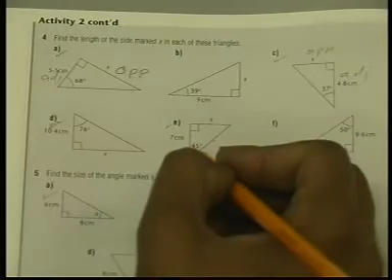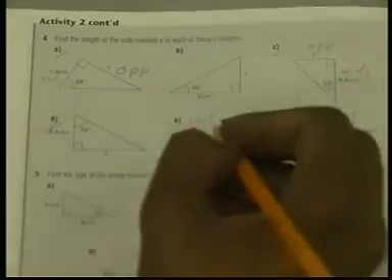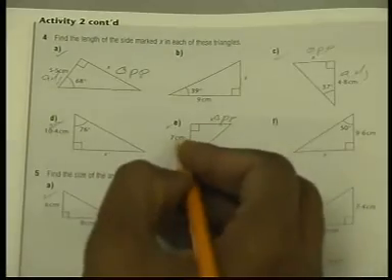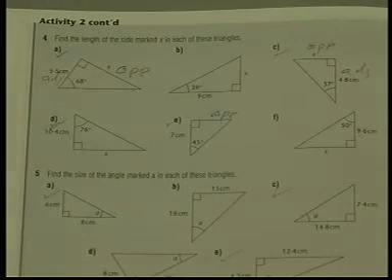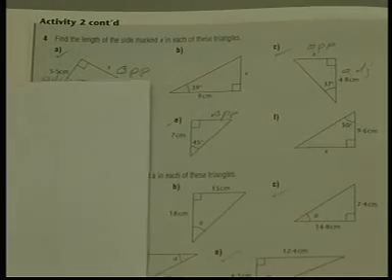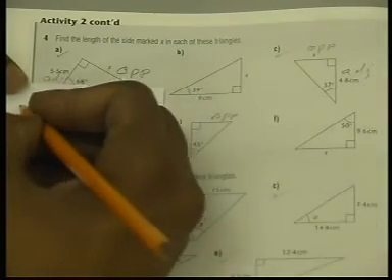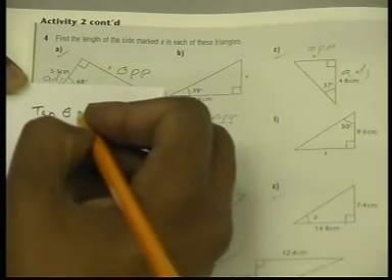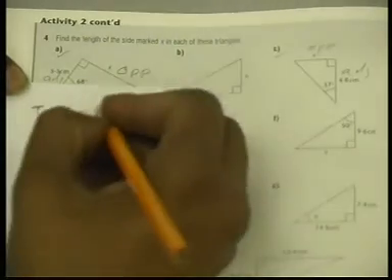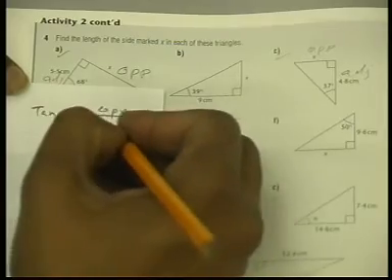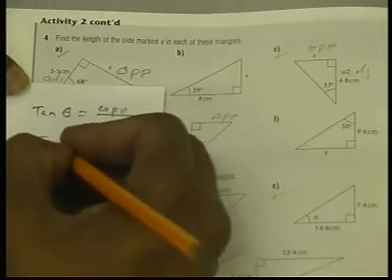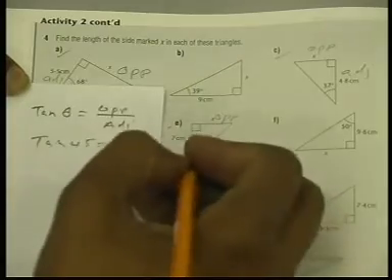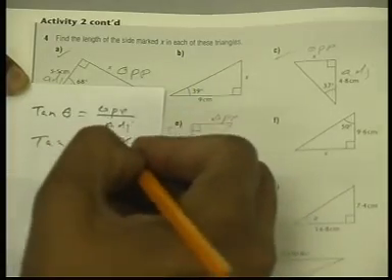So here's the angle. They've given us the angle is 45. So that is the opposite, and they've given us the adjacent. So again, we use the tan rule. Tan theta equals opposite over adjacent. Tan 45 is equal to, opposite we don't know is x, and adjacent is 7.